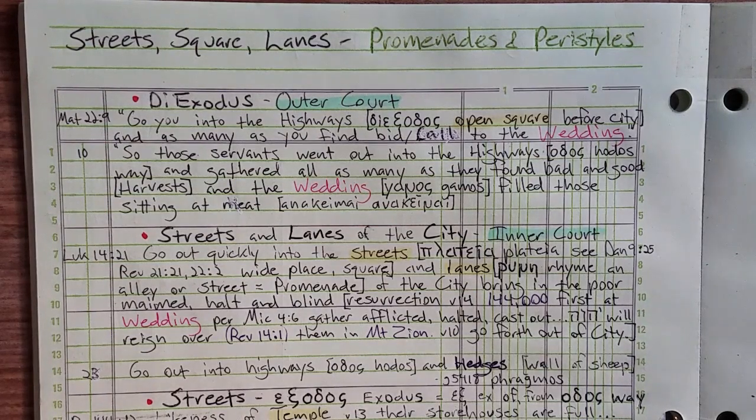That's our real goal here, to understand what Christ said in the parables.